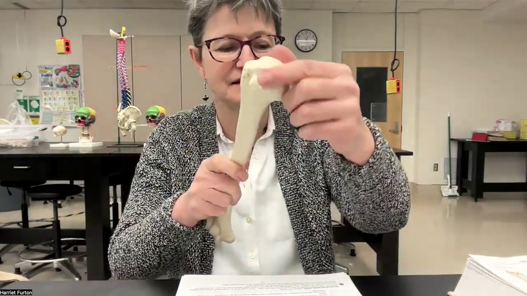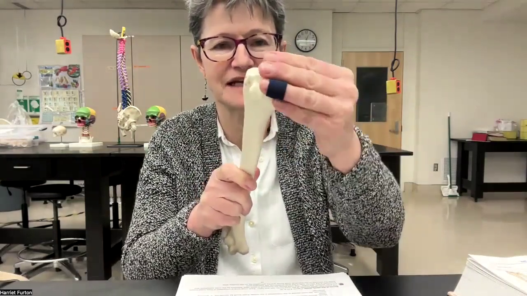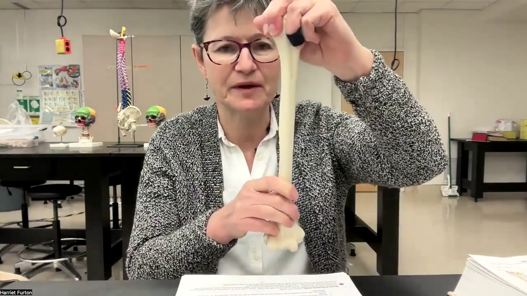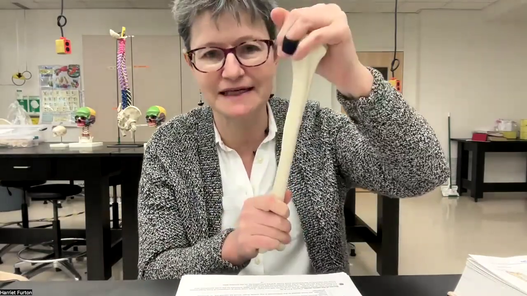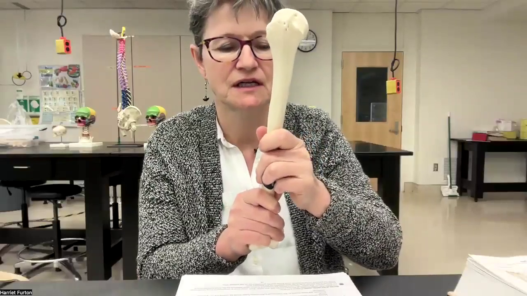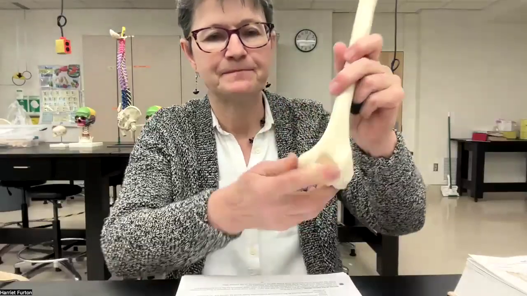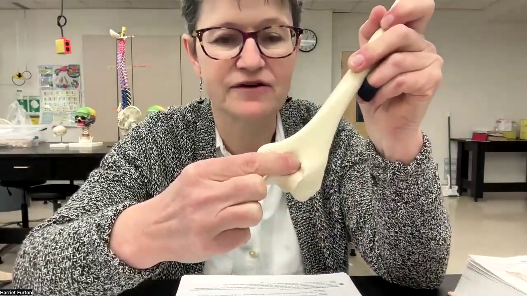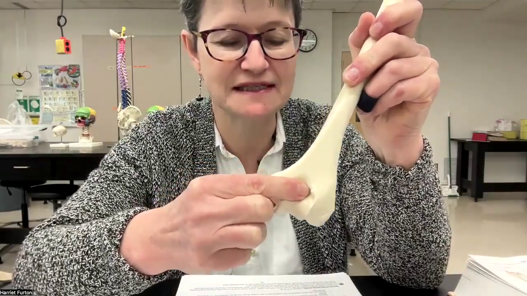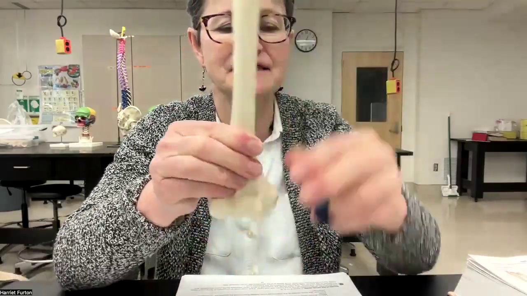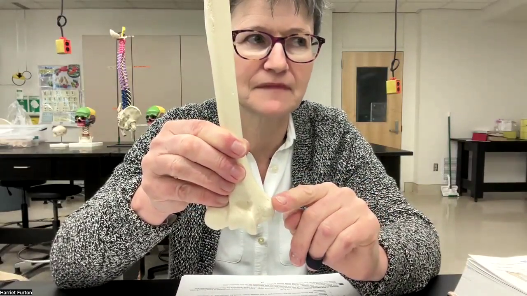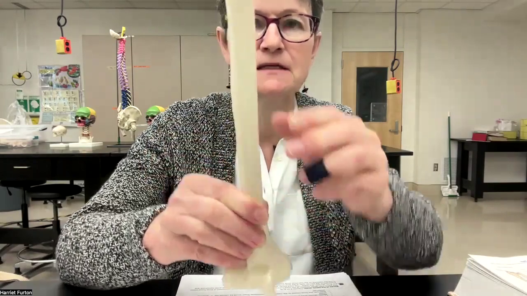The head of the humerus is the rounded area, faces medially, and this is the superior part, or let's say the proximal part of the humerus. At the distal end, you have a fossa, the olecranon fossa, that's the posterior end, and this is also the epicondyle, the medial one. So this is going to be a right humerus.